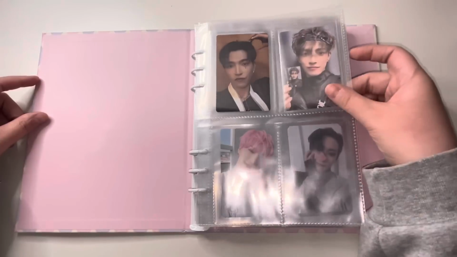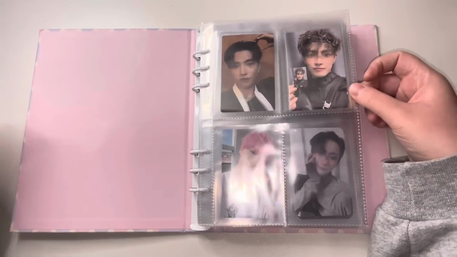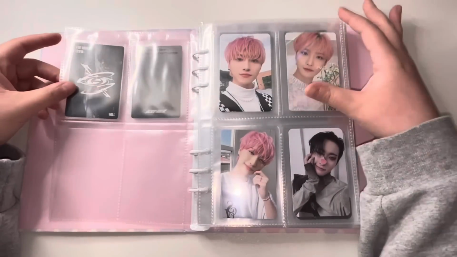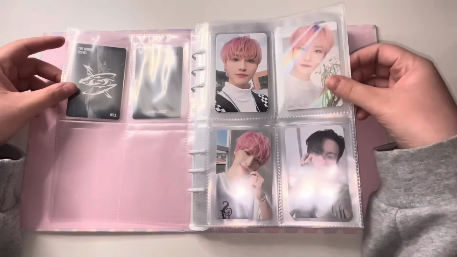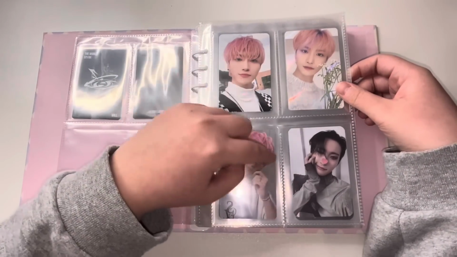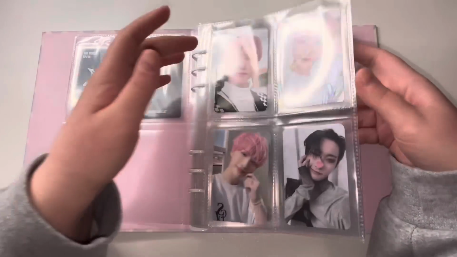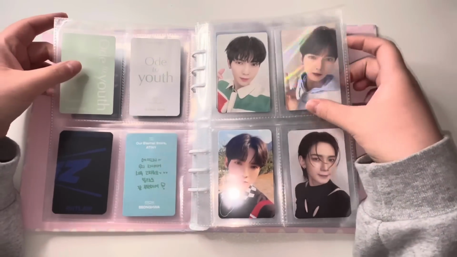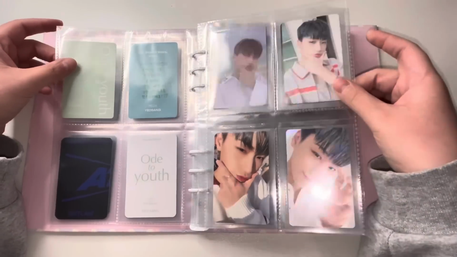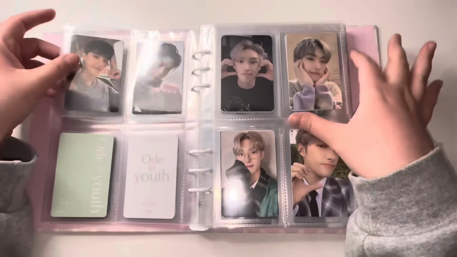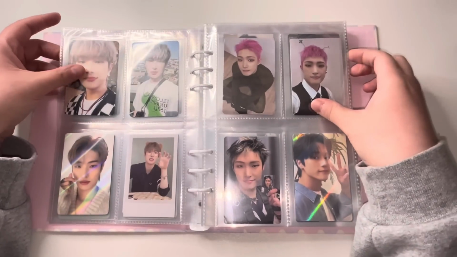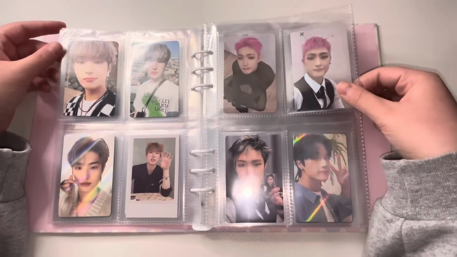So first we have ateez. My poor little Hongjin cards, I only have 2 of them. I just kind of put extra cards like sets. I think these cards were photo book type of cards, membership things. Cards that I pulled that I wanted to keep of ateez. And this is in alphabetical order, by the way. So, of course, ateez is first because they start with an A. Here's a Mingi. Oh my god.